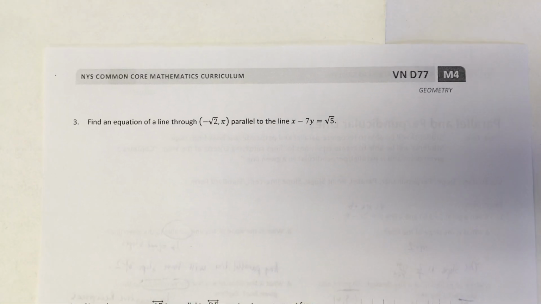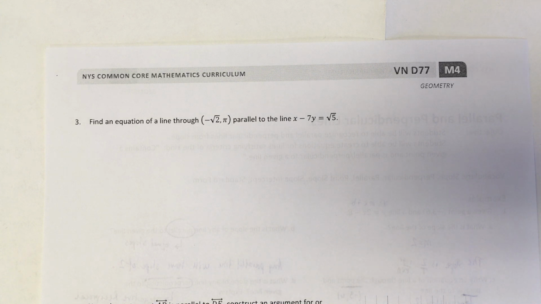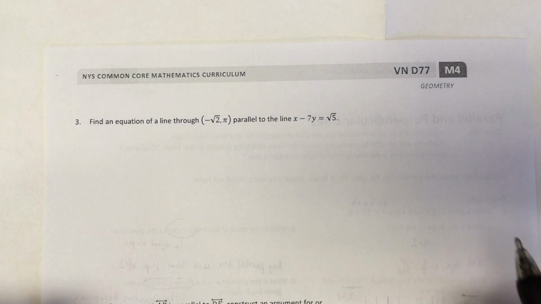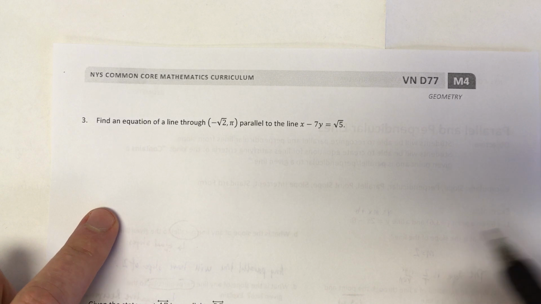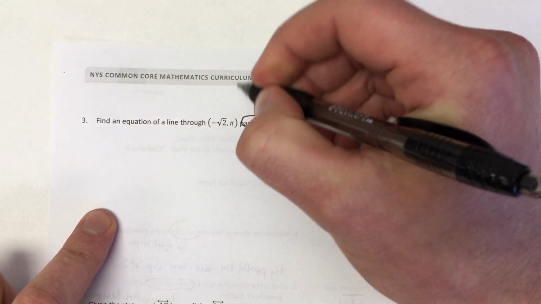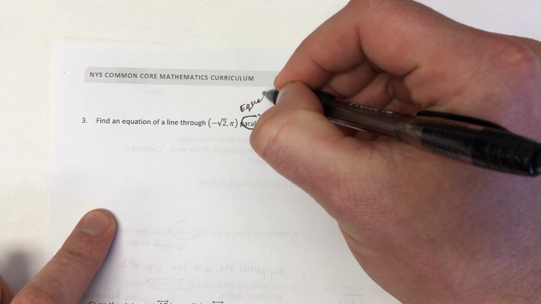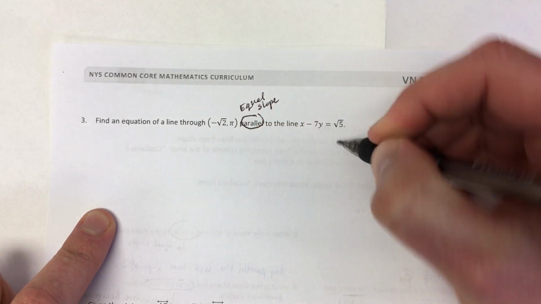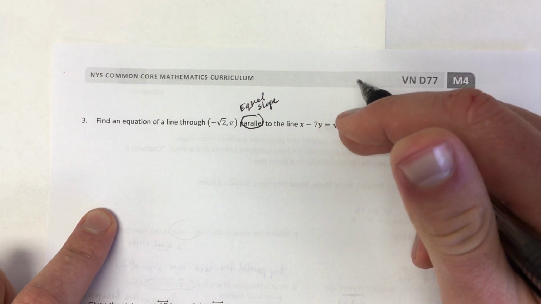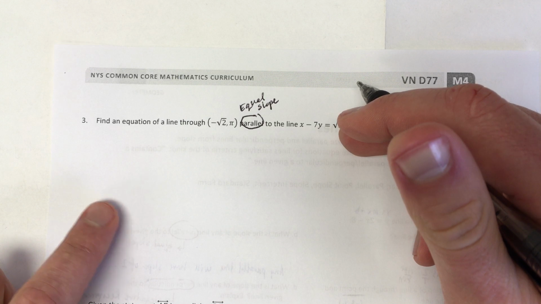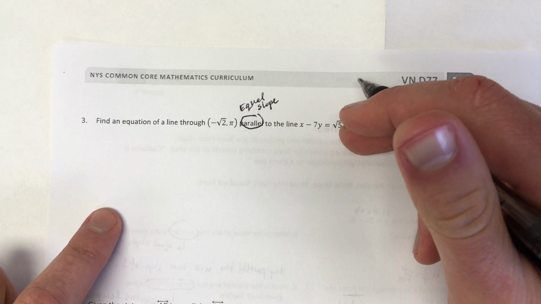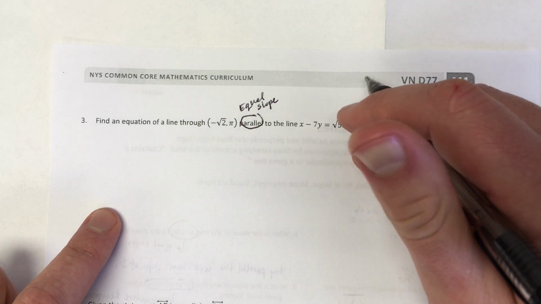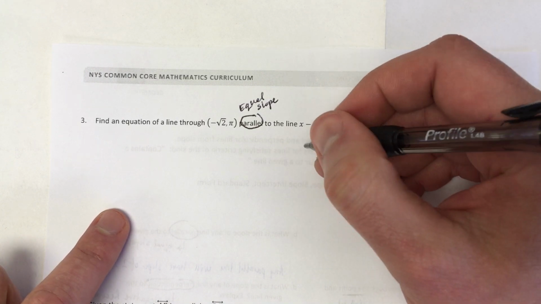Okay, next one, crazy numbers. Find an equation of the line through this point, negative square root 2 and pi, parallel. Again, parallel, if we annotate this, I know it has to have equal slope to the line x minus 7y equals the square root of 5. Right at the moment, I don't actually know the slope because it's not in slope-intercept form, so I might have to do a little bit of work.